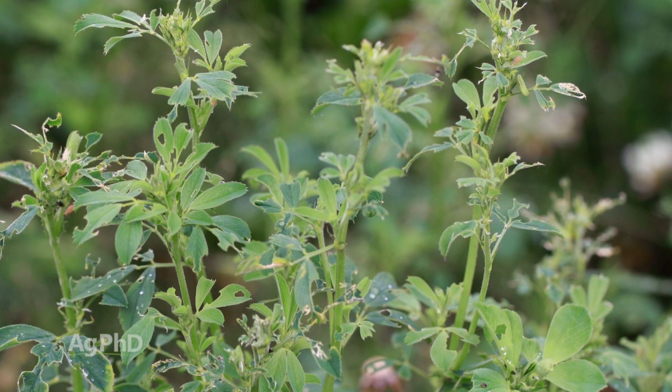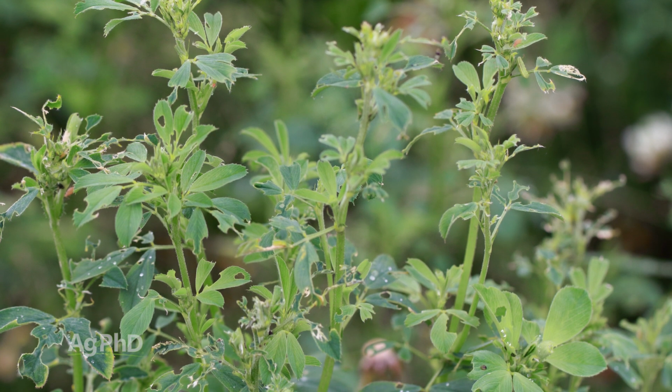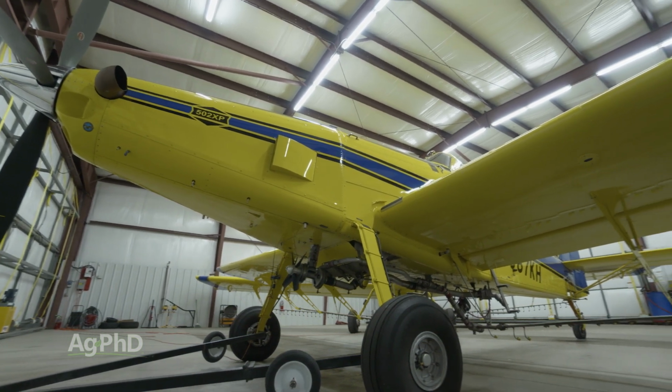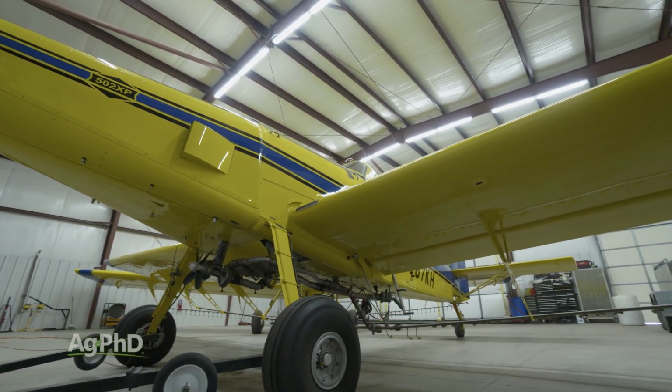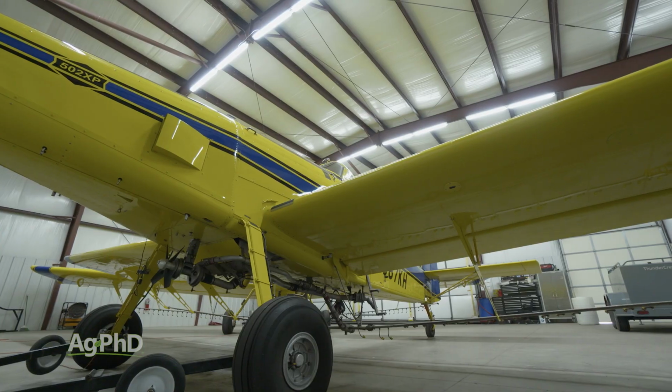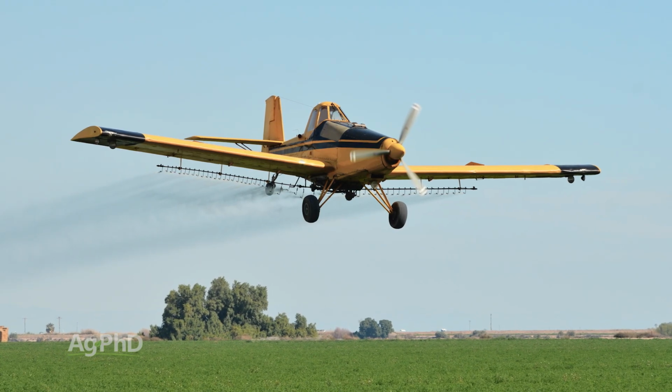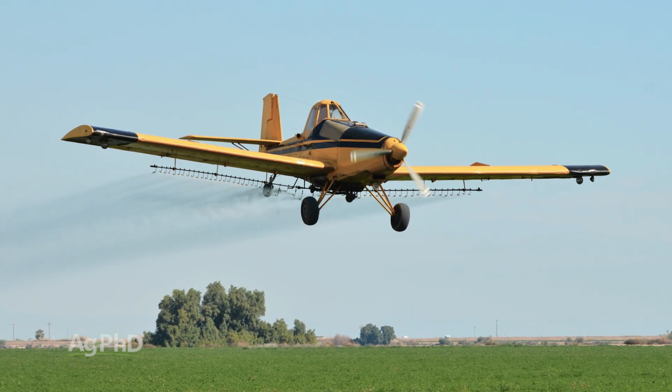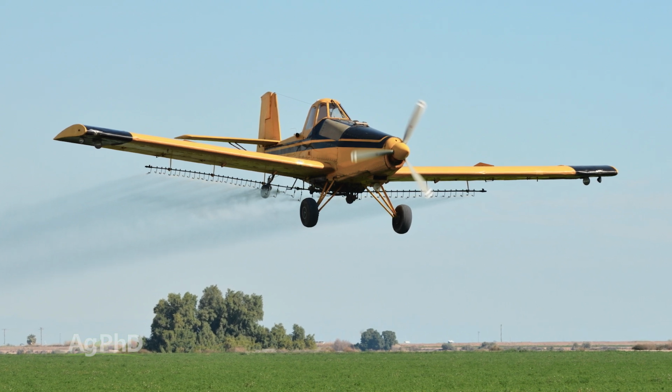We would have totally tracked up the field with our ground rig, so we called a plane in, and they did a great job, and we got the problem solved immediately. Fortunately, there weren't a lot of other people wanting aerial application done right then, so we were first on the list, got it sprayed immediately, and got the bugs eliminated.